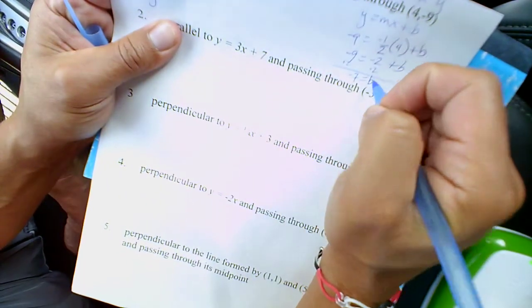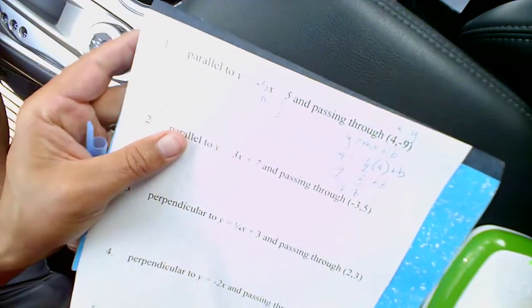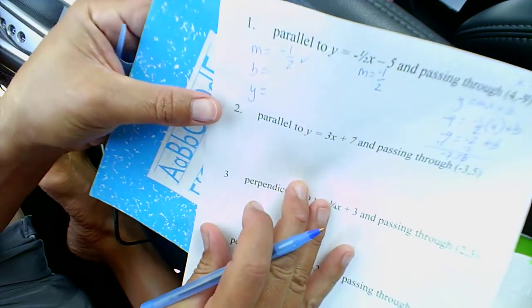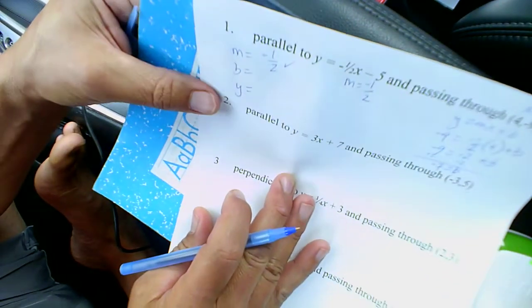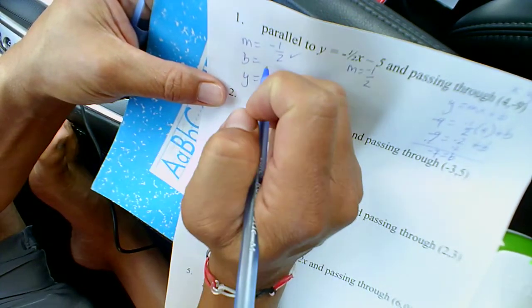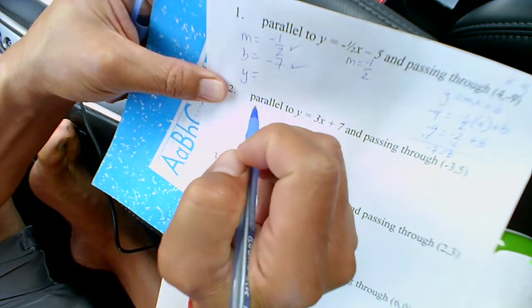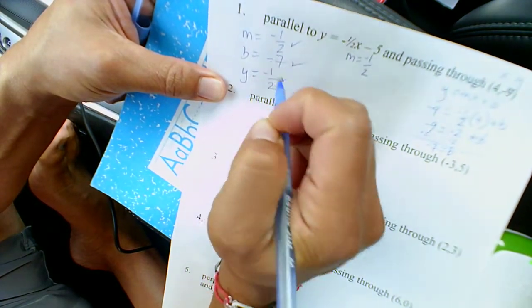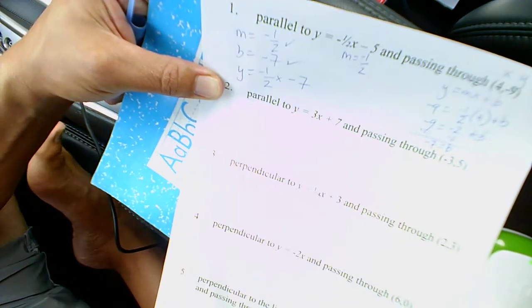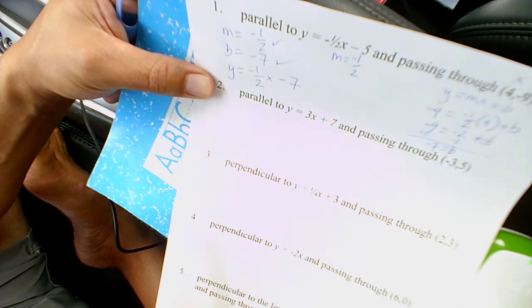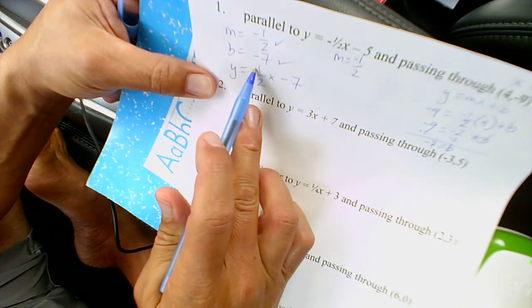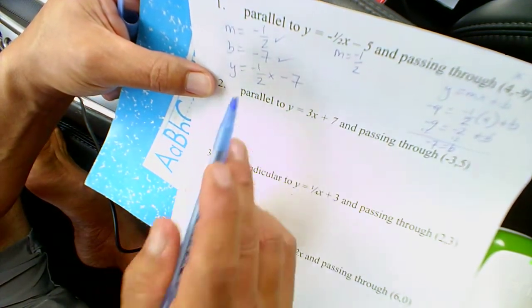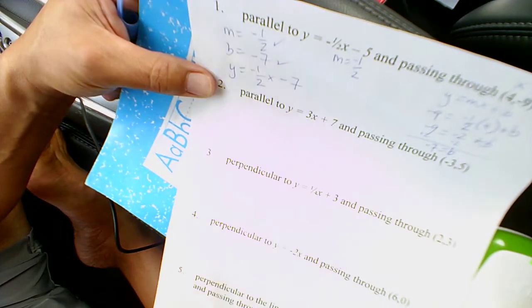So if I know b is -7, now I go back over here. Hopefully you can see that. Those are my 2 pieces I needed. So y equals -1/2 x minus 7. You're just plugging in that m and b here: y equals mx plus b. Here's my m, there's my b.